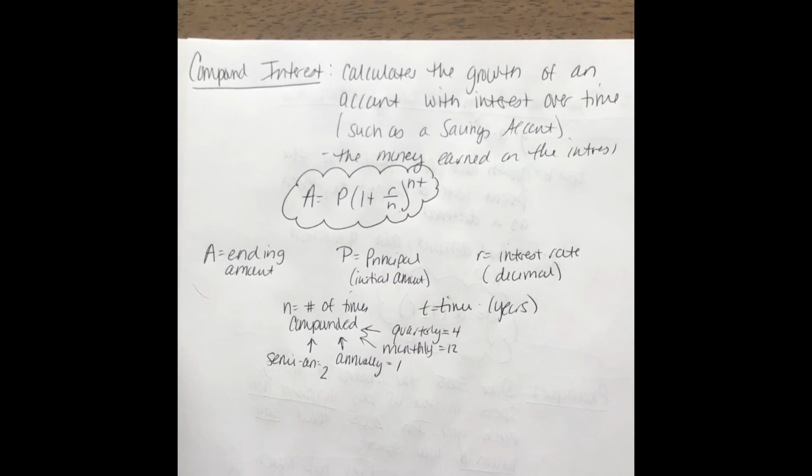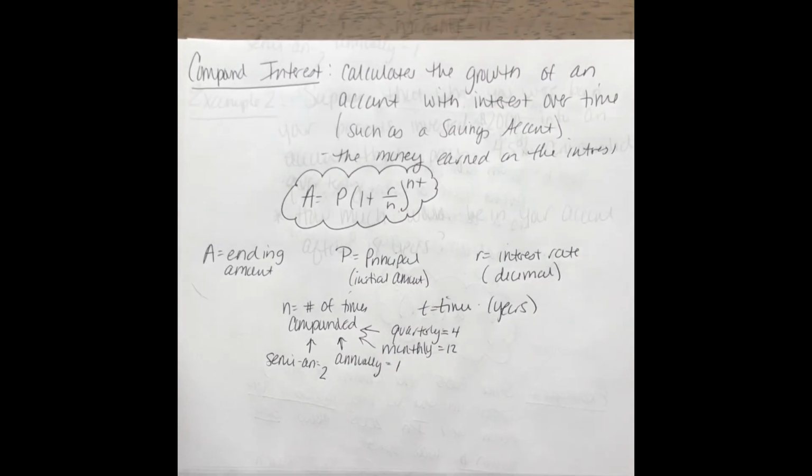The equation is A is equal to P times 1 plus r over n to the power of nt. And all of these variables mean something. So A is your ending amount, P is your principal, which is also called your initial amount, r is your interest rate. Remember, when we use the equation, we always represent the interest rate as a decimal. n is the number of times compounded, so sometimes you can compound it quarterly, which would be 4 times, monthly, which would be 12, annually, which would be once, semi-annually, which would be twice, and t in years.